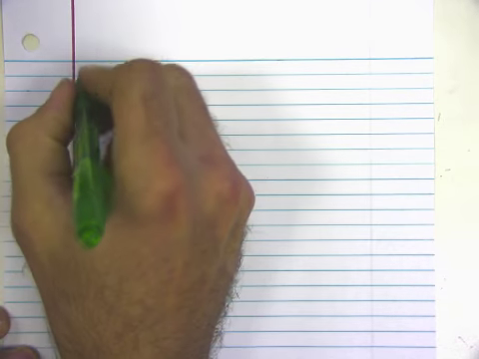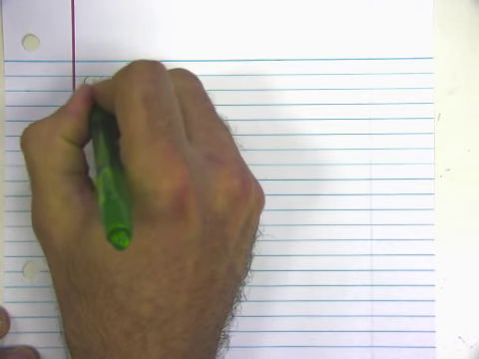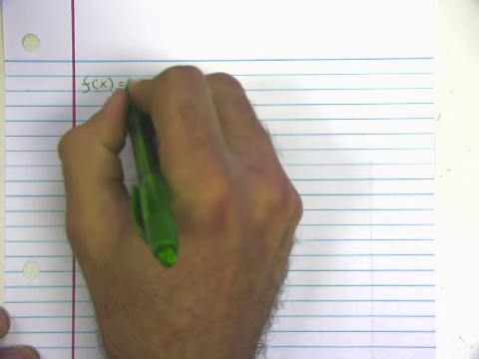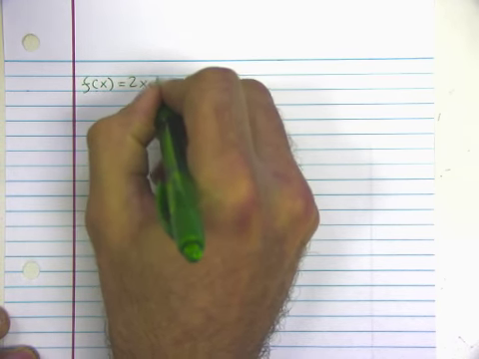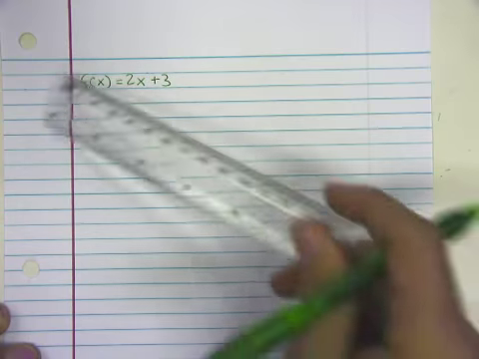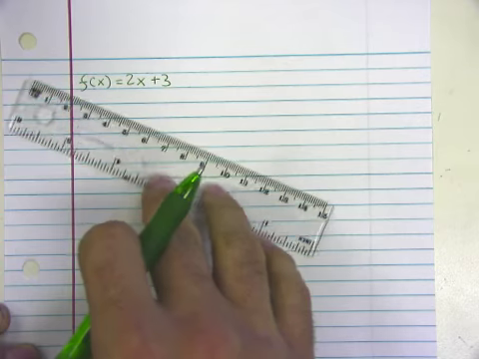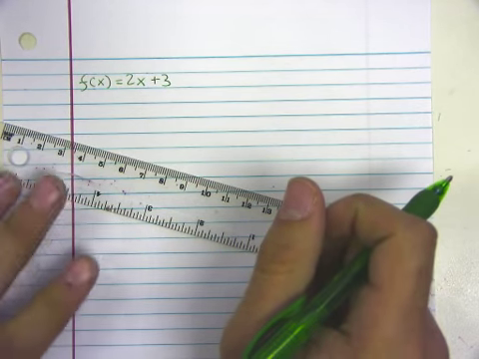All right, so here's going to be a quick example of how to graph a function, a linear function that is. So if we look at a function like f of x is equal to 2x plus 3. By the way, you may want to have a ruler handy for this or some kind of straight edge, so you might want to pause the video and go grab one of those now.